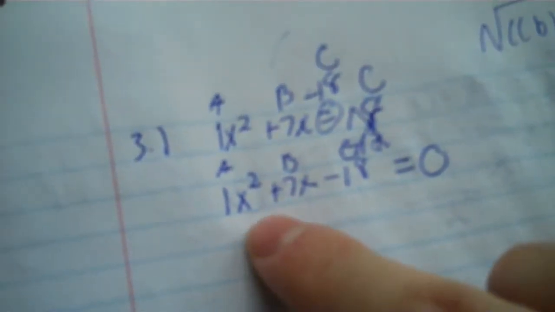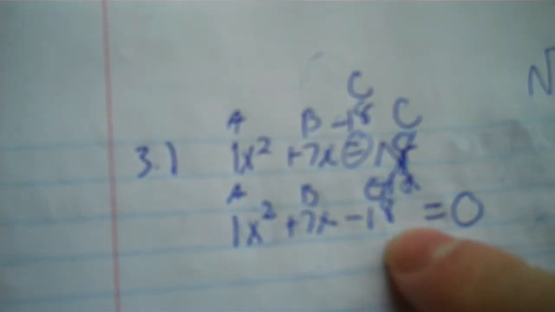So B is 7, and that has to be taken to the second power. So you hit this XY key, and then 2, and then minus, and then always a 4. That's part of the formula. Okay, and then A is 1, C is -18. You got to make sure you get the C in as -18, or this isn't going to go well.